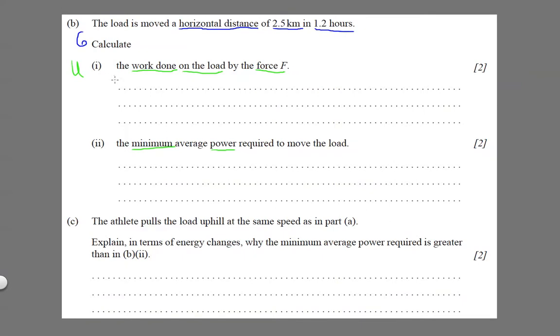For my evaluate part, they're asking me to find the work done. So I'd go to my data booklet and look for the equation for work. Work equals force times displacement. Work equals Fs.